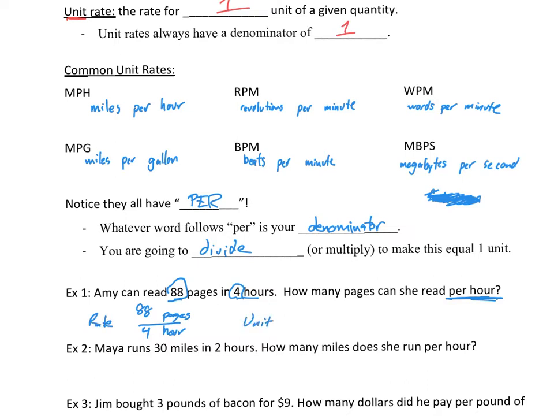And I want you to write this in your note: to turn it into a unit rate, we need to get my denominator of 4 here to be 1. And how do we do that? We divide them both by 4. So it's per 1 hour. So 88 divided by 4 is 22 pages per 1 hour. Usually we don't write it like that. We would write it 22 pages per hour.